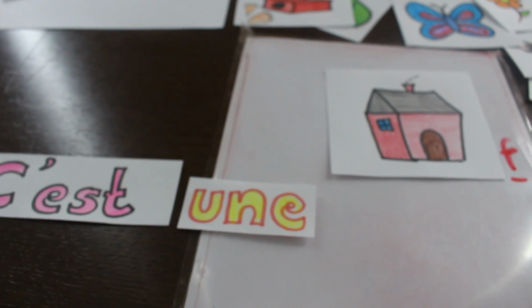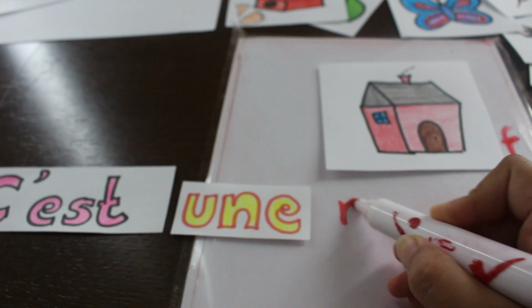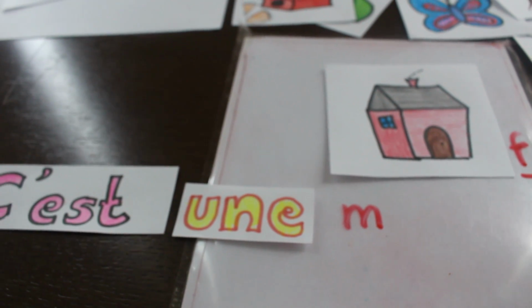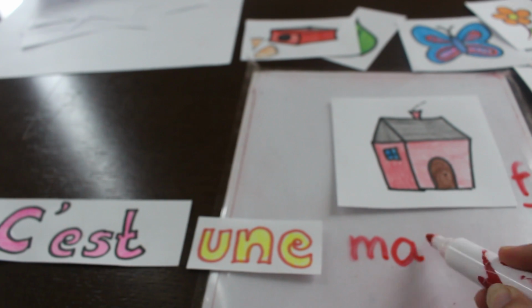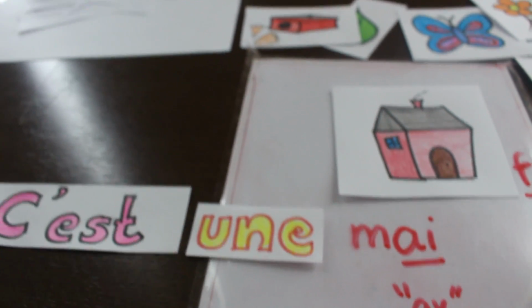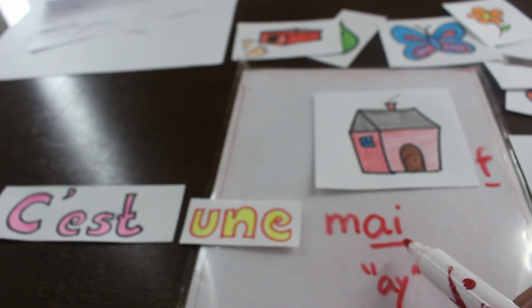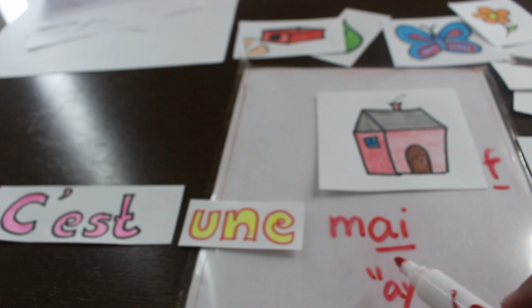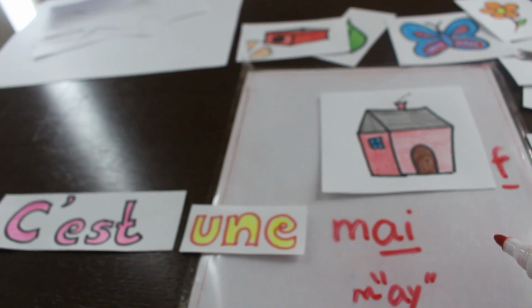So maison is house in French. How is it written? You know the M sound, similar to the M in English. AI in French has the sound "eh." There are many combinations that have the sound "eh." So this becomes "may."